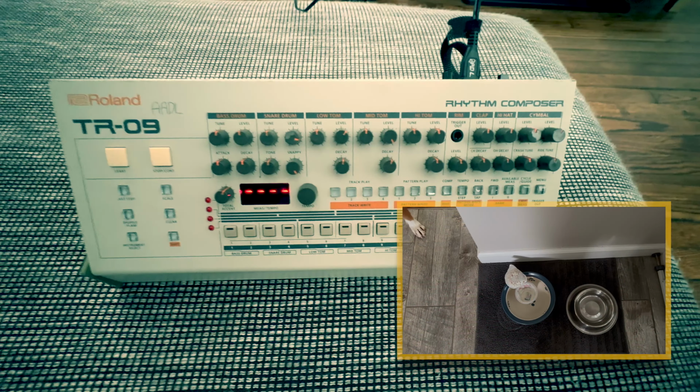So obviously you can compose rhythms. As you can see here, it reads bass drum, snare drum, low tom.